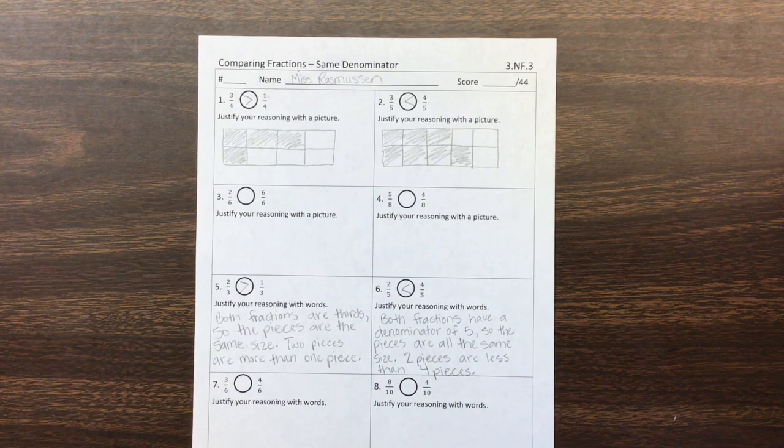All right, go ahead and finish number 7 and 8, and then we'll look at the back side of the practice page.